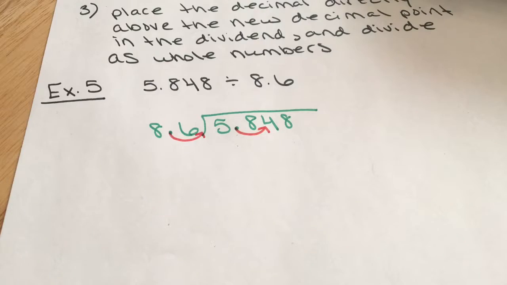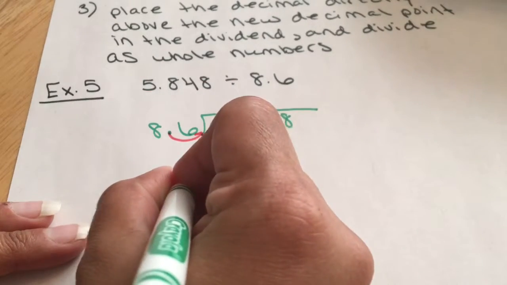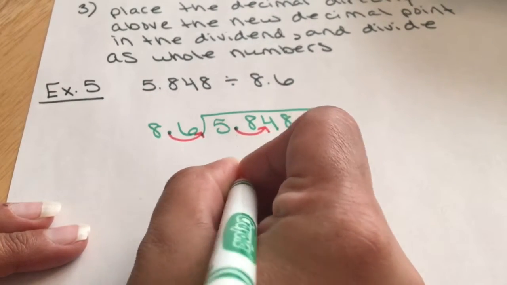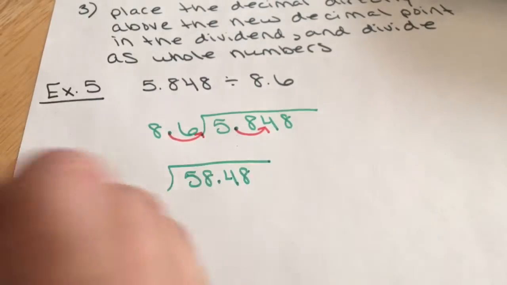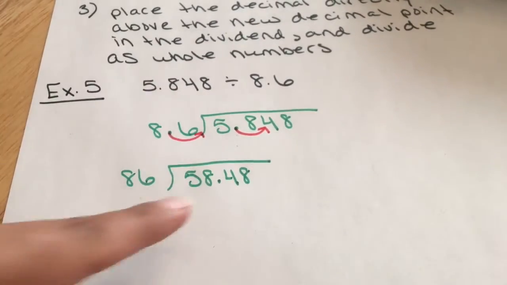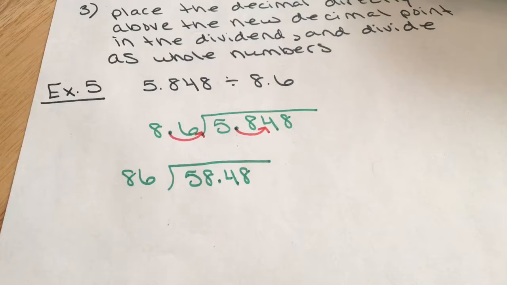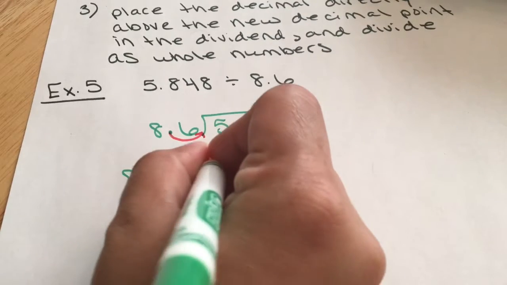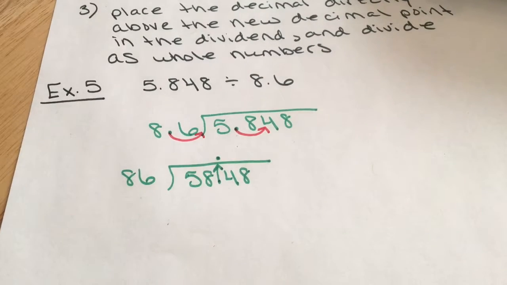Just because I like to rewrite, I'm going to go ahead and clean this up a bit and rewrite it as 58.48 divided by 86. Now, step 3 tells us to just place our decimal directly above our dividend in our quotient and then divide like normal. So that's what we're going to do.